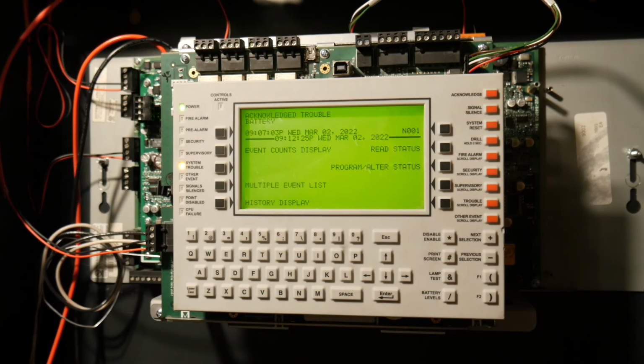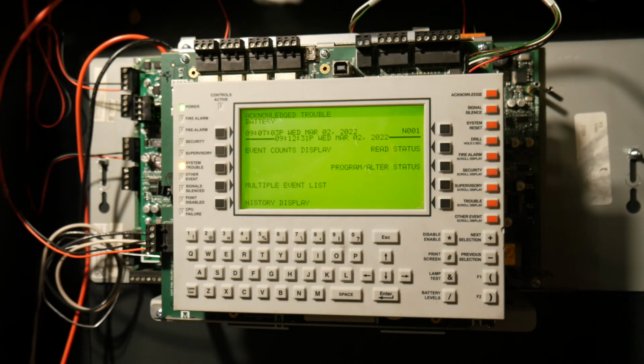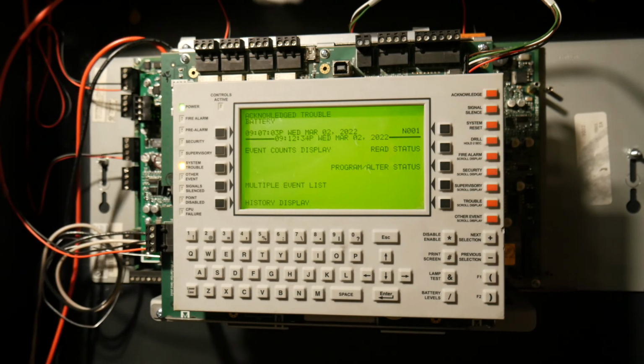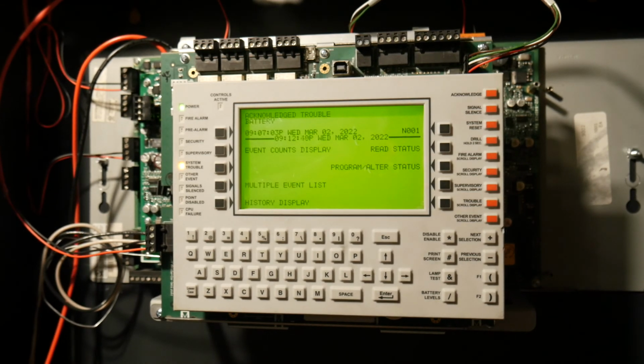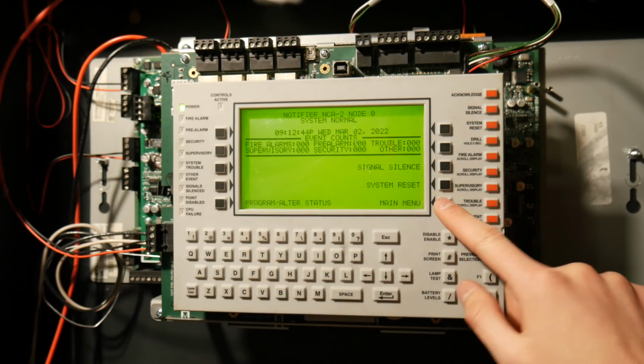There should be a battery trouble. Yep, I have not connected my batteries. I forgot to connect my batteries. I forgot to connect the positive side, so I just connected that. And it should go away soon after the CPS24 communicates to the main NCA. And it's back to normal, and we can see our main menu.